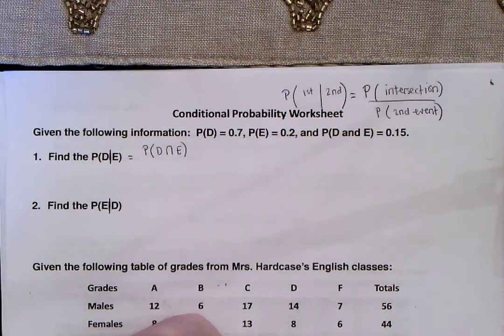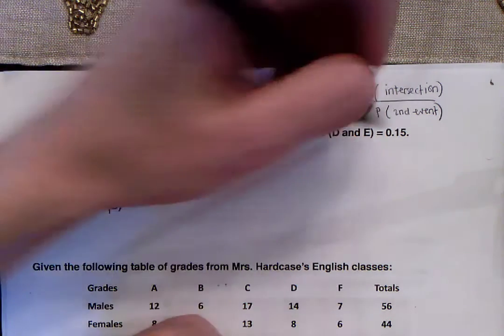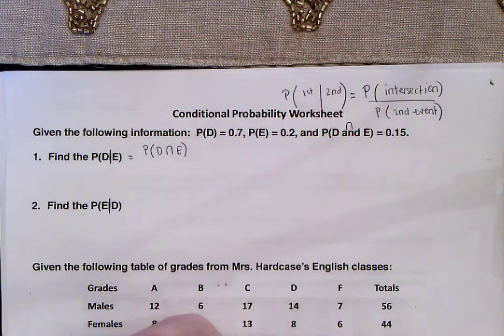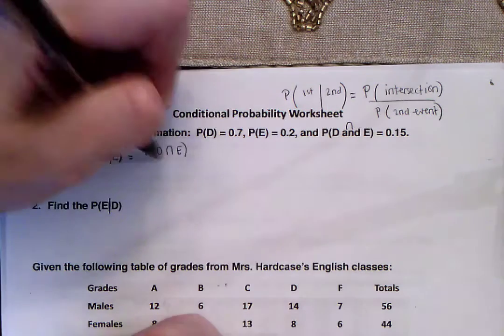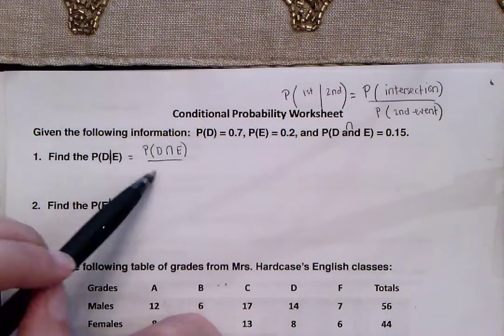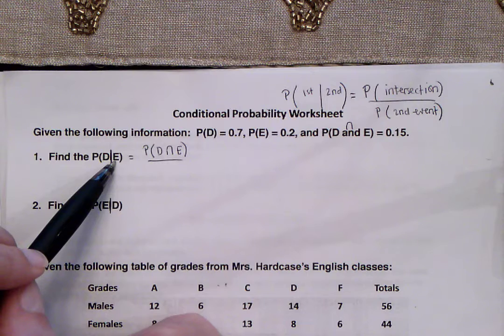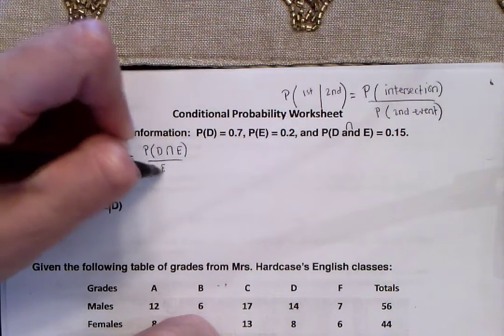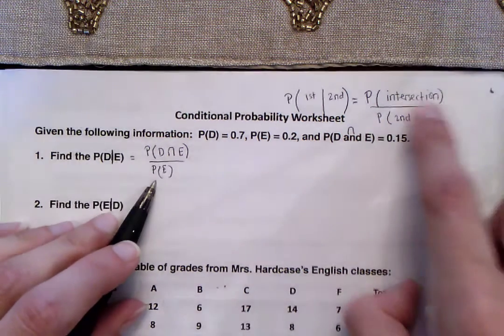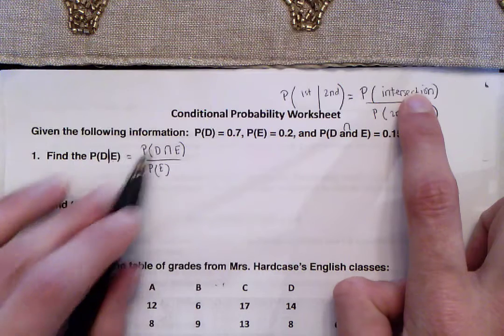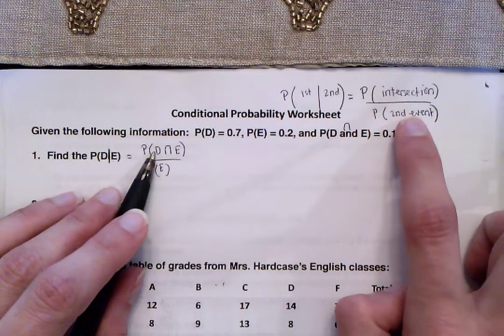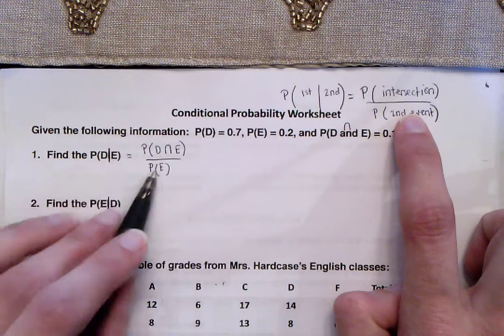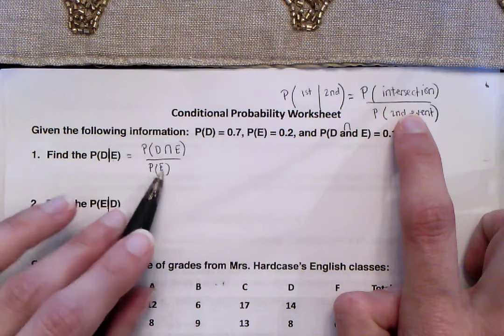So probability of D and E, that's what this right here is, over the probability of the second event, which is E. So the probability of E will be the second event. That's what I mean by that. The probability of the intersection, that's what that is, over the probability of the second event. So look at the second letter, and that's the probability you want to put on the bottom.